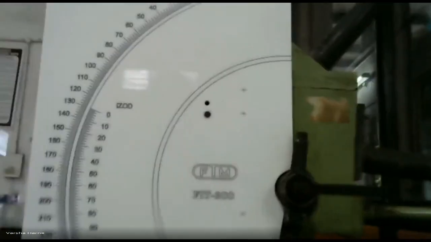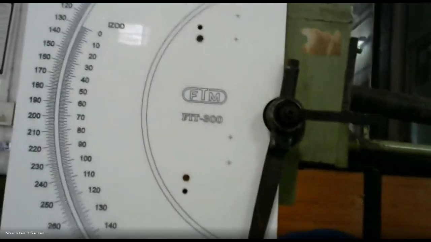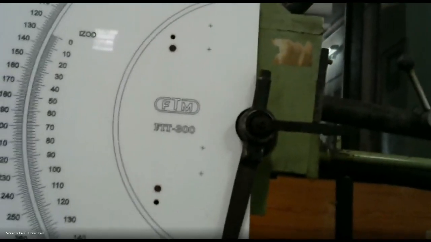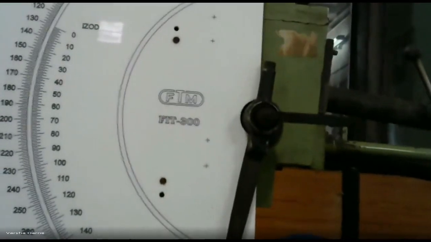You have to just note down your reading, just applying. Once you apply that hammer, it is suddenly released because it is a suddenly applied load. That's why we have to calculate here the impact strain. That's why we have to calculate here the toughness of the specimen, isn't it?